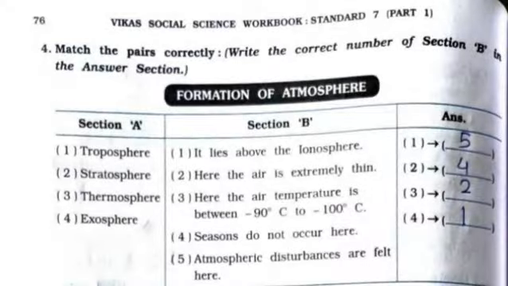Now we'll continue with question number 4, that is match the following. Firstly, match the following for formation of atmosphere. First one is troposphere, it's option number 5: atmospheric disturbances are felt here. Second, stratosphere, it's option number 4: seasons do not occur here.